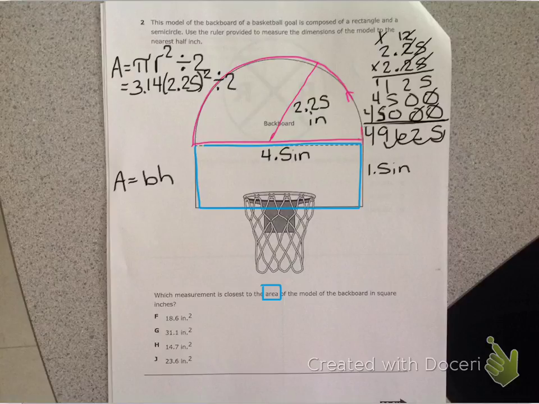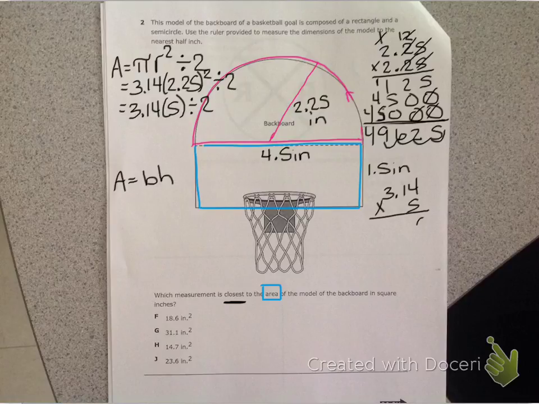Okay, so when we square the radius, we get 4.9625. Since this did say closest, I'm going to call that 5. So that gives me 3.14 times 5. And then whatever I get, I need to divide that by 2. So let's go ahead and do 3.14 times 5, and 2 digits after the decimal.